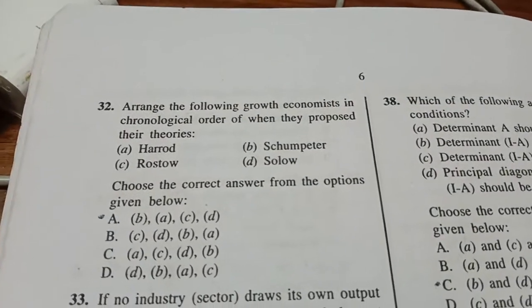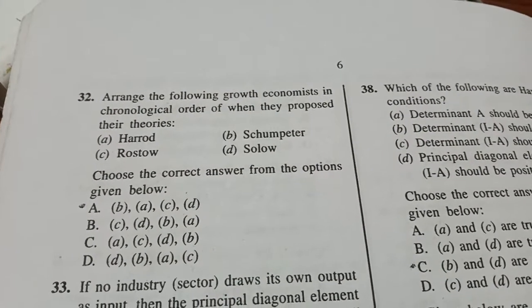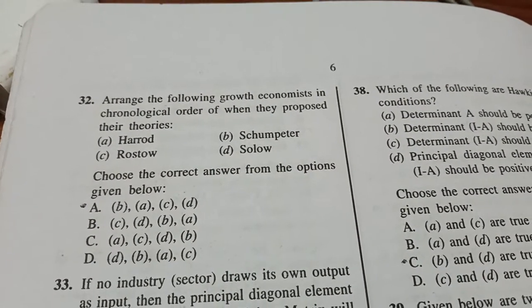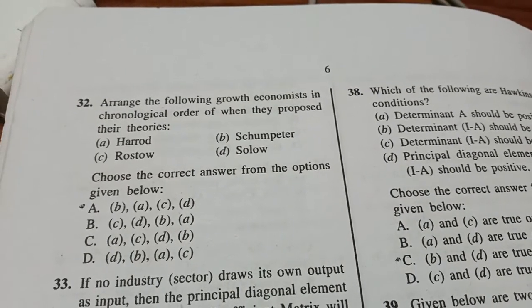Arrange the following growth economists in a chronological order of when they proposed their theories. B, A, C, D. B number Schumpeter, A number Harrod, and C number Rostow, and D number Solow.